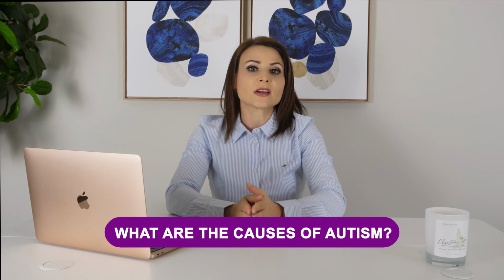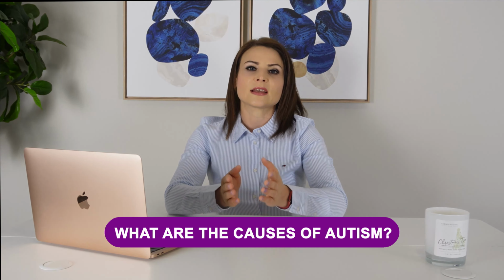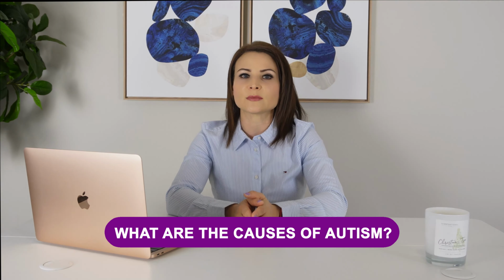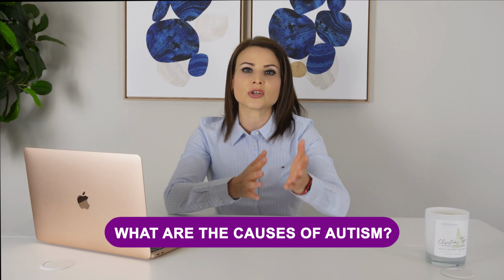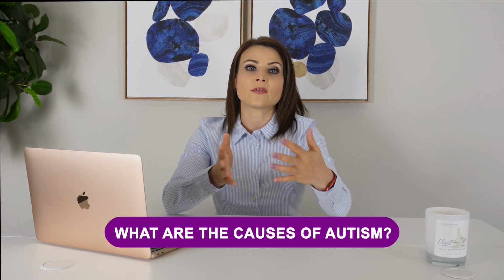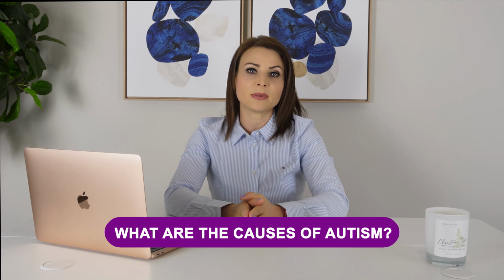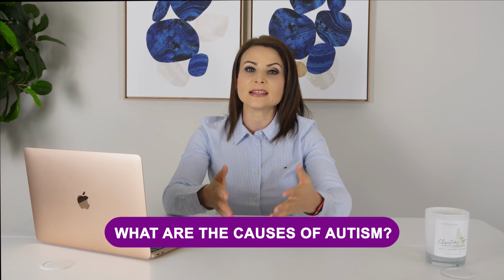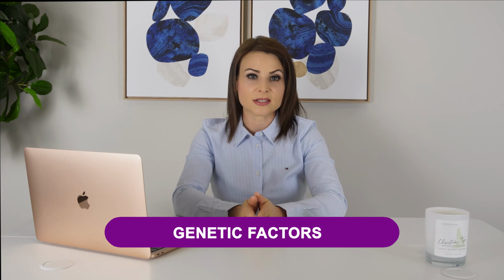So, what are the causes of autism? The exact causes of Autism Spectrum Disorder are not fully understood, but research suggests that a combination of genetic and environmental factors may play a role. Some of the possible causes and risk factors that have been identified include: first, genetic factors.